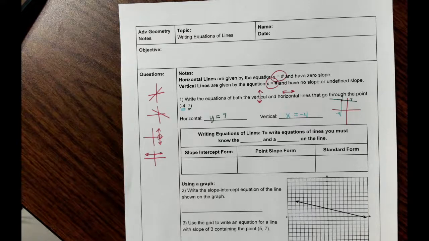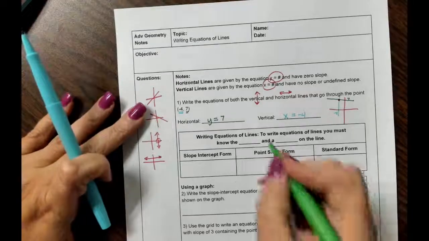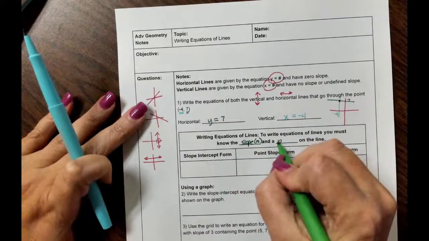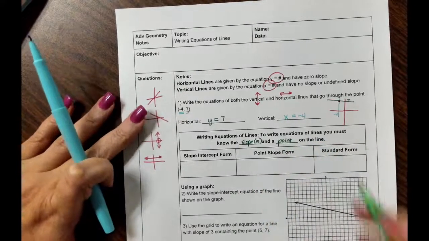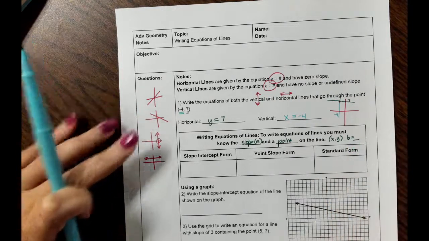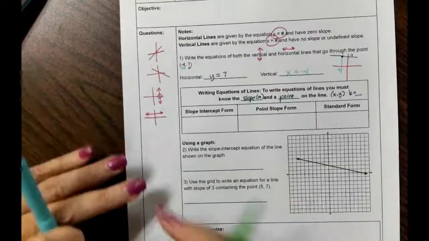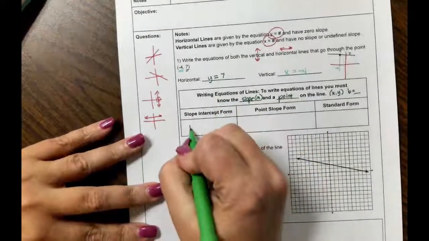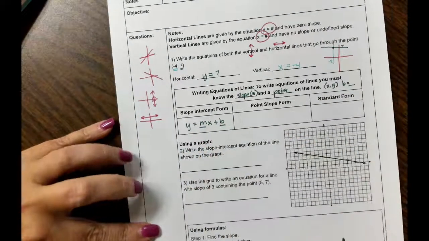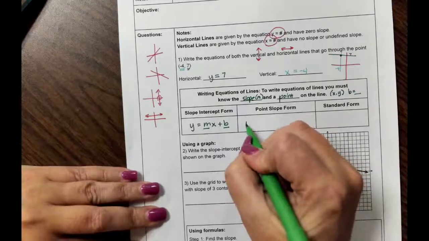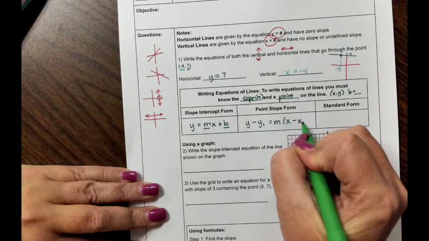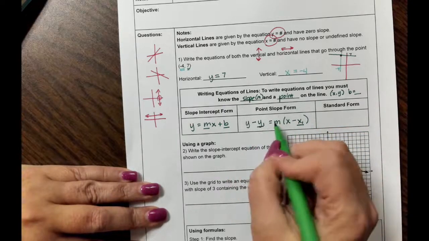So in order to write the equation of a line, you need two things. You need to know the slope, or the m, and you need to know a point that is on the line. That point could come in the form of an x-y point, or it could come in the form of a y-intercept, or b. Okay, slope-intercept form is our familiar y equals mx plus b, where m and b are going to be constants. Point-slope is y minus y1 equals m times x minus x1, where your x1 and y1 will be constants.